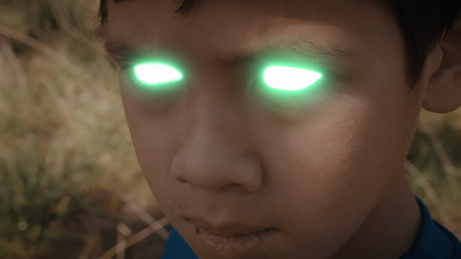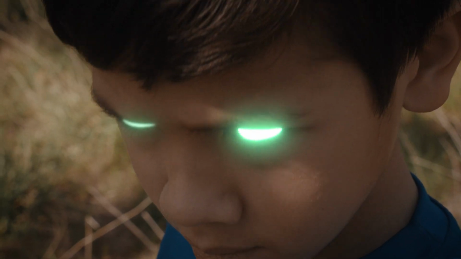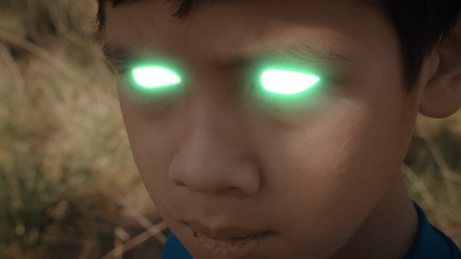So there you go. That's how you can create a really cool glowy eye effect. If you have any questions, just let me know.